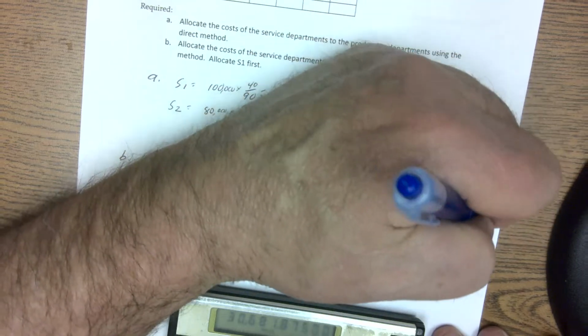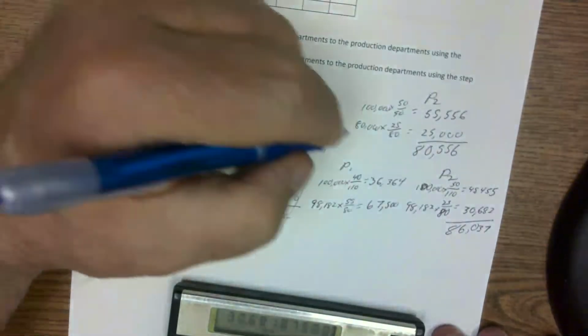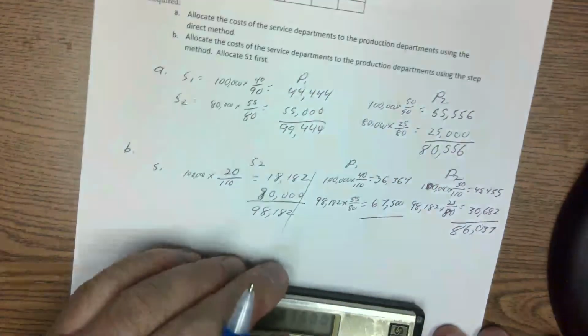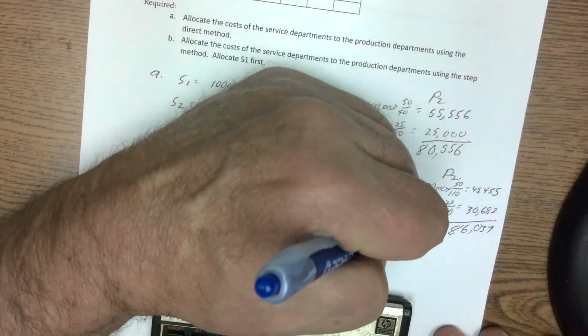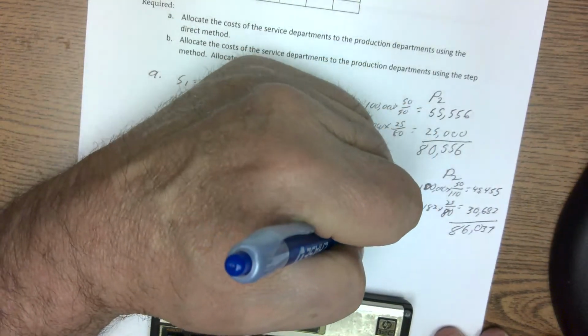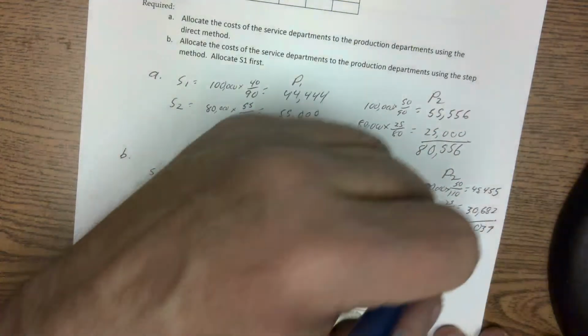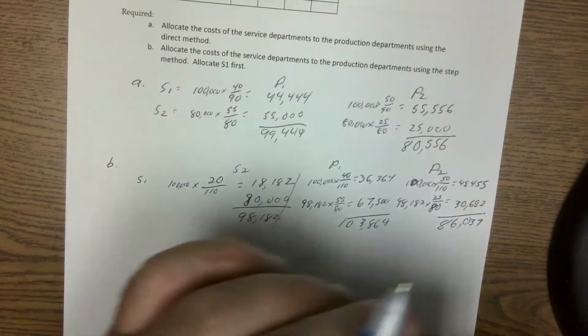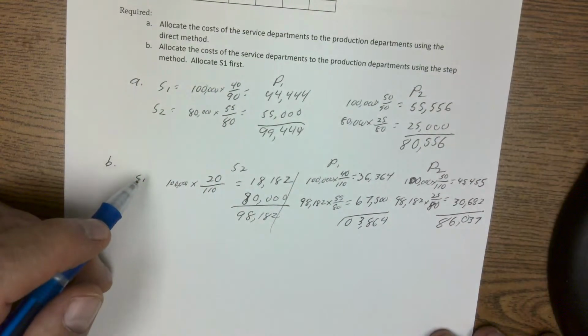Add those together. 730. 56, 86,037. Add those together. 864, 3,103. And if you add those together, it comes out to $180,001. So $1 rounding error on that.